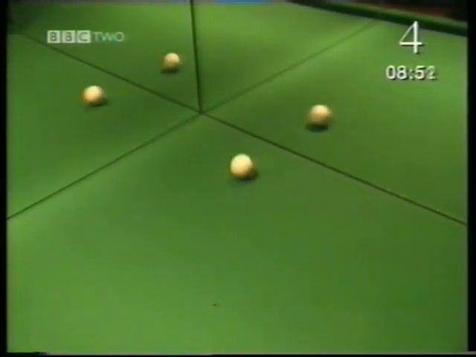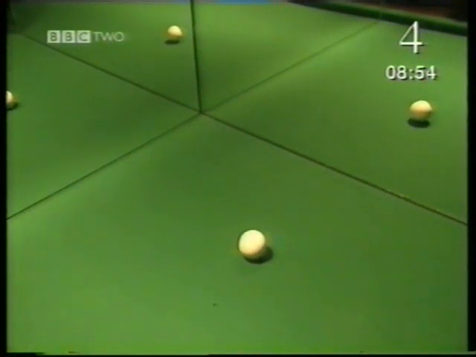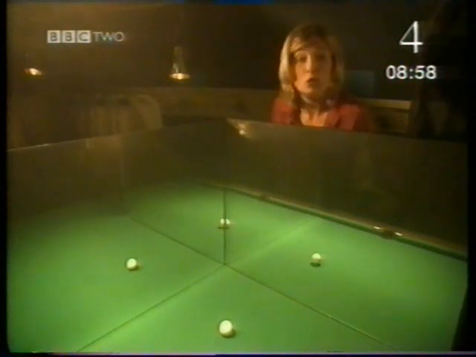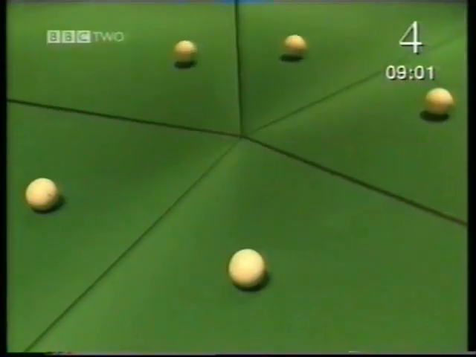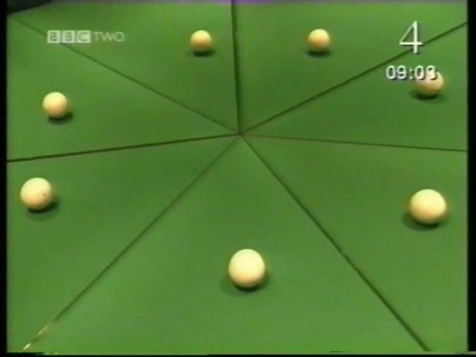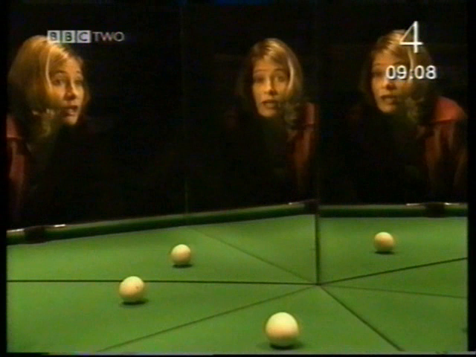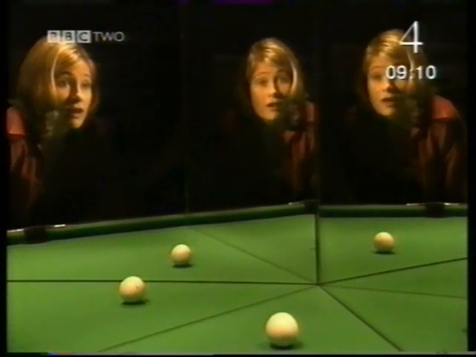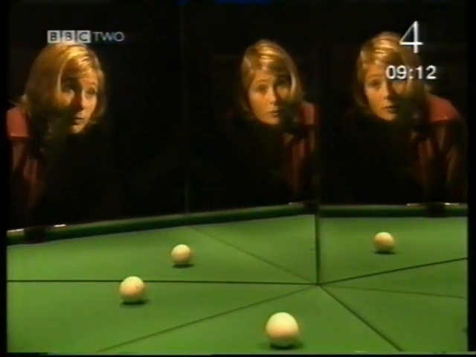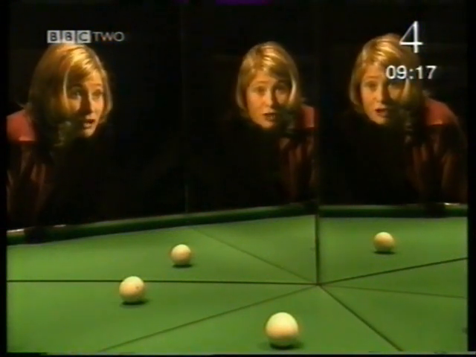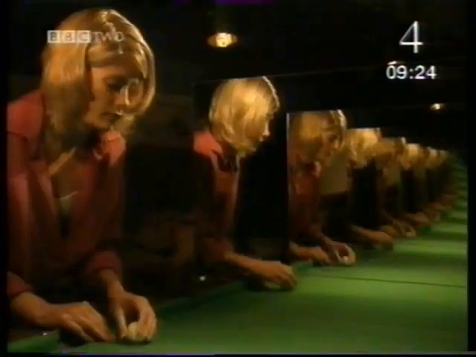You can have even more fun with two reflecting surfaces. By having another mirror at right angles, you can see three images of the ball. Decrease the angle between the mirrors, even more images. The smaller the angle between them, the more reflections there are. And that's why there are so many images of the ball. Each time the light reflects, another image is produced. And if they face each other, there's an infinite number of reflections.